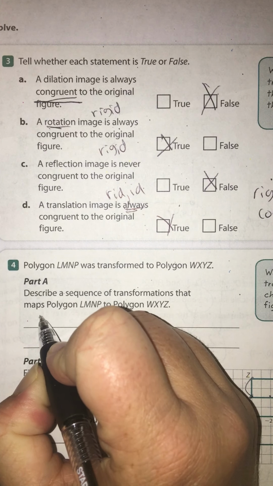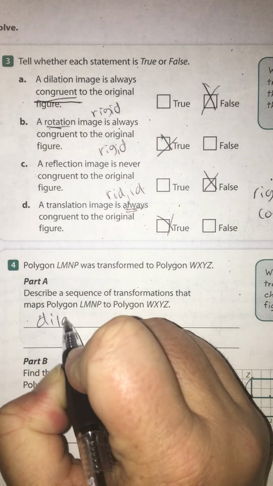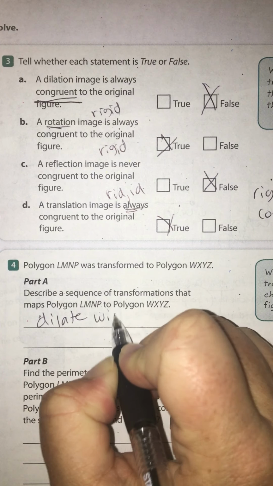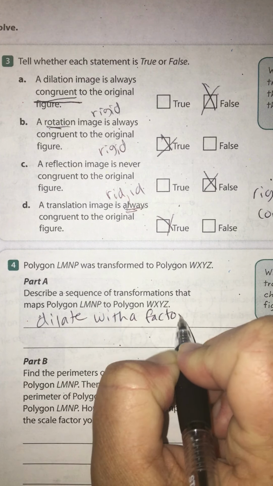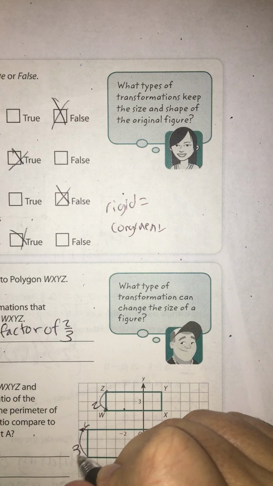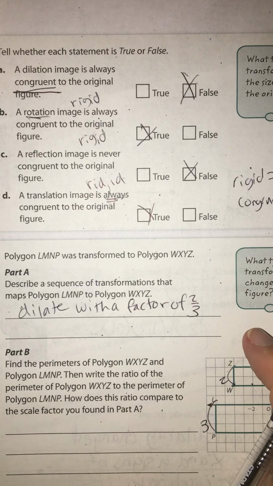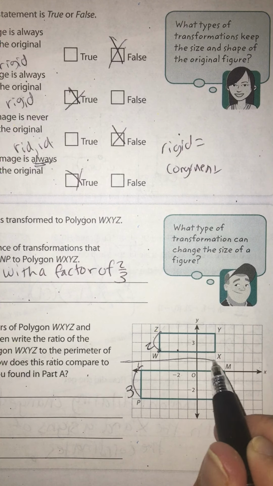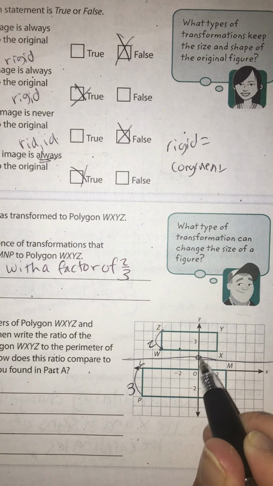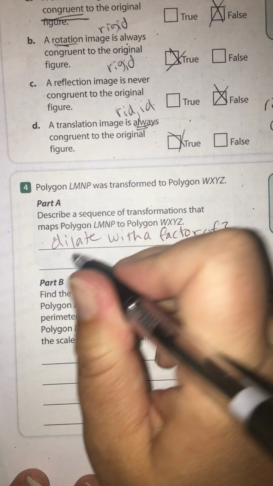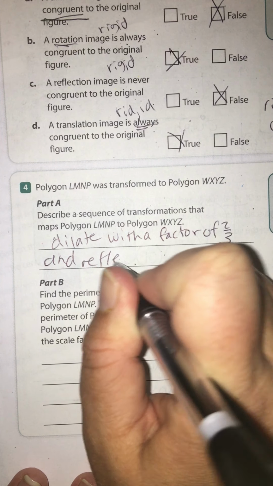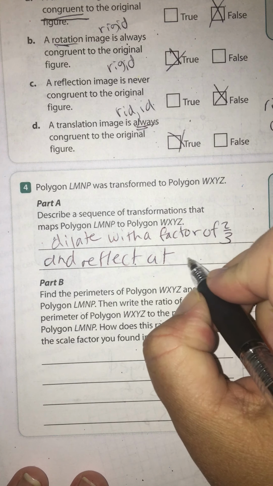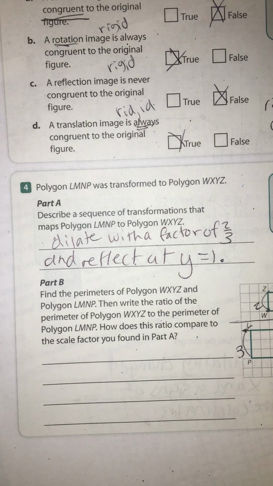So first we have to move, right? So dilate with a factor of 2/3 because we went from 2 to 3. So a factor of 2/3. And reflect. Here's our line. It is at y equals 1. And reflect at y equals 1. All right, so I made it smaller and then I reflected it.